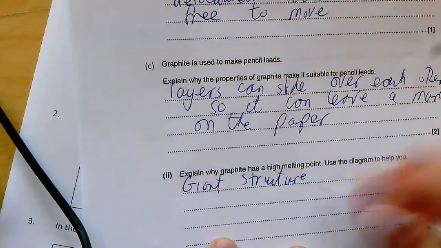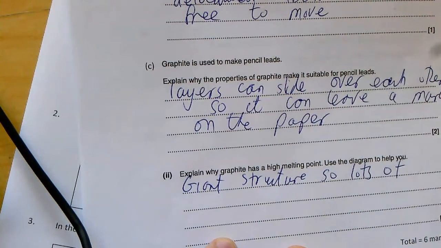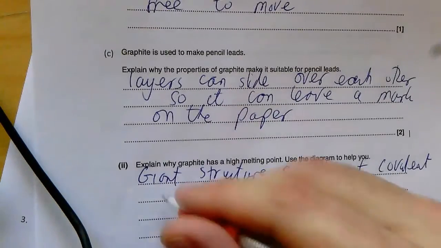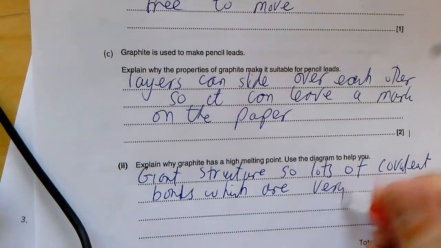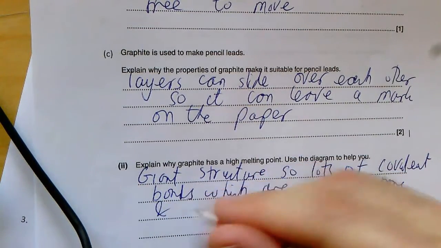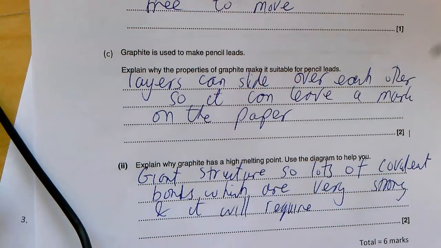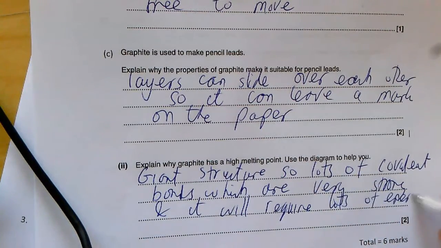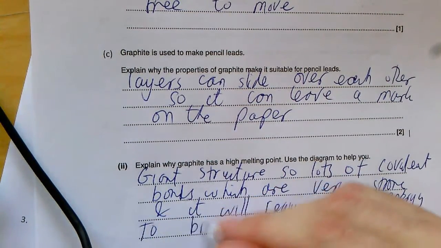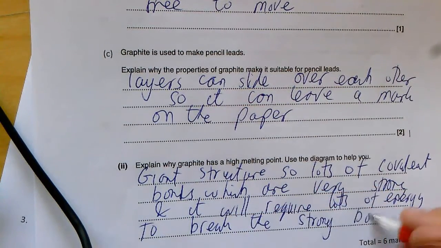So what we mean when we write giant structure, we can always explain: lots of bonds, and we can also be more precise, lots of covalent bonds which are very strong, and it will require lots of energy to break the strong bonds.